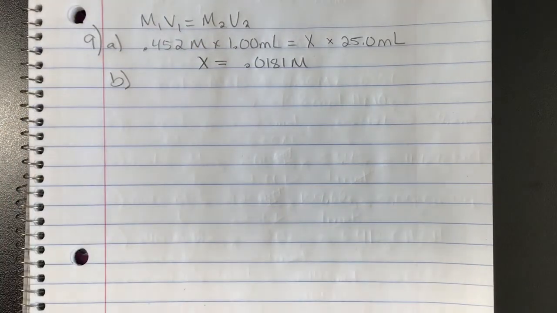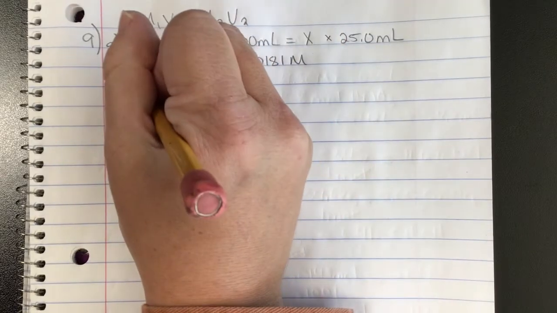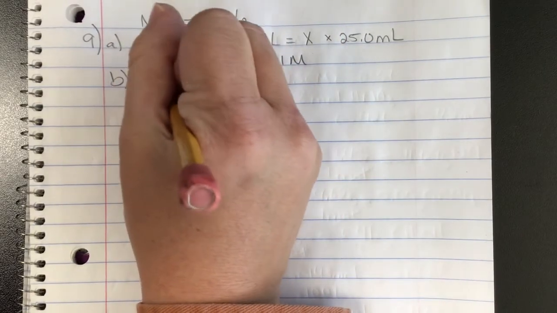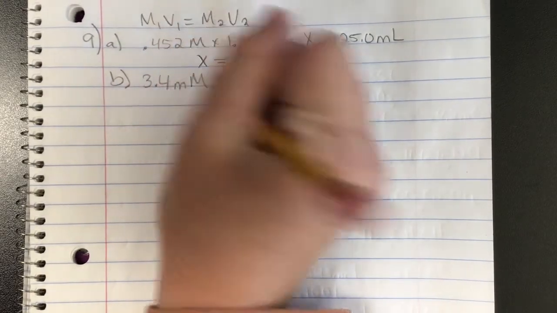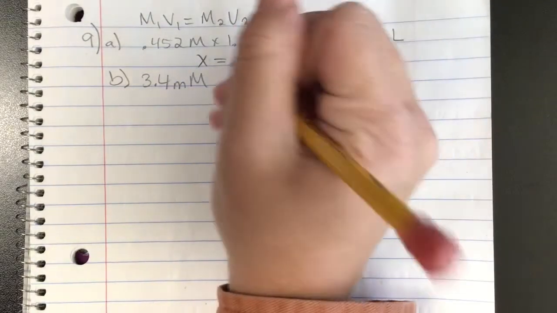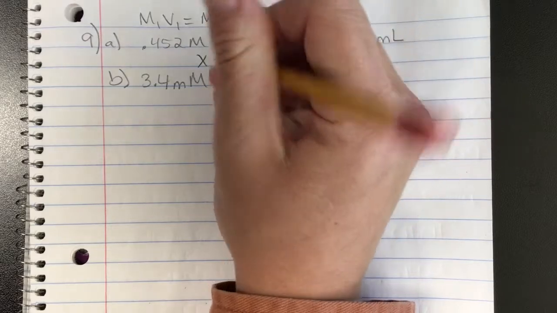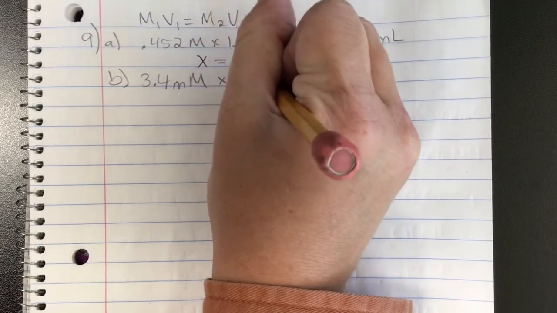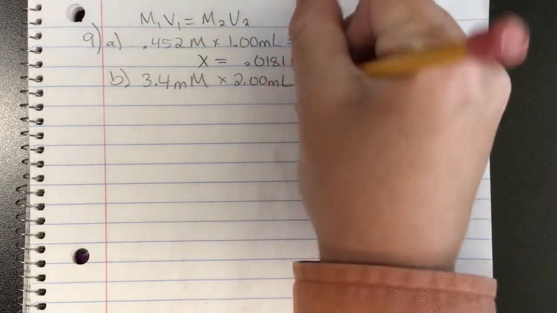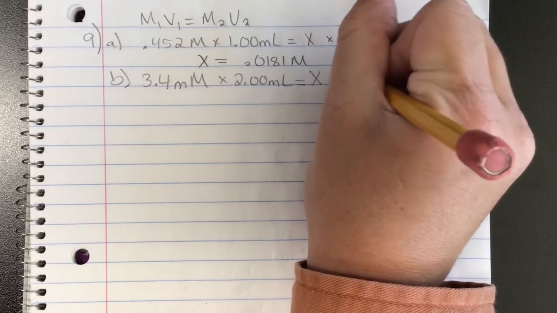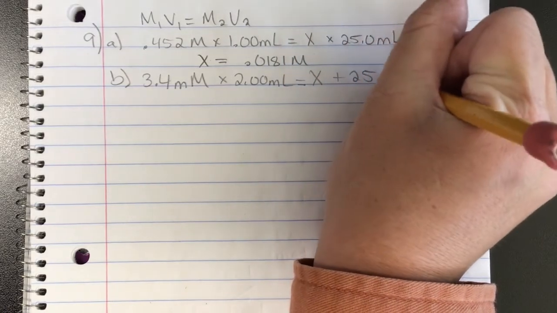Okay, B, we have the same thing happening. They give us M1 and V1, so 3.4, but this one is millimolar, okay? And this is lithium chloride, and they say we have 2 mils. We're going to figure out what's the new concentration if we dilute it to 25 mils.